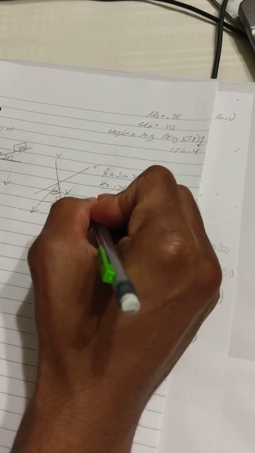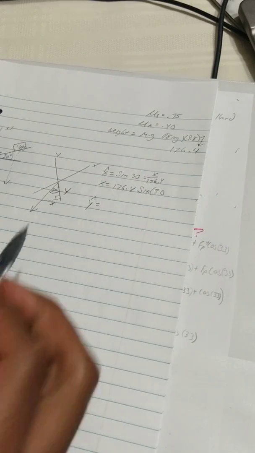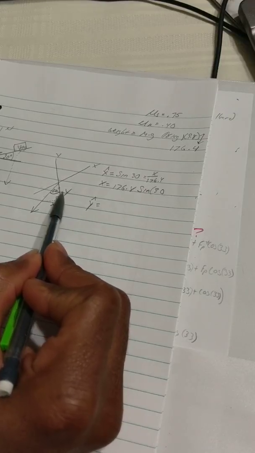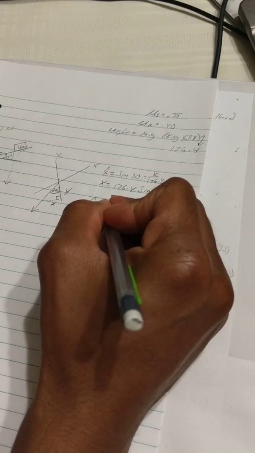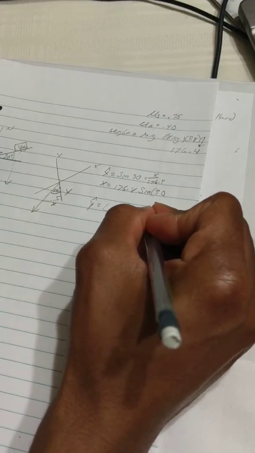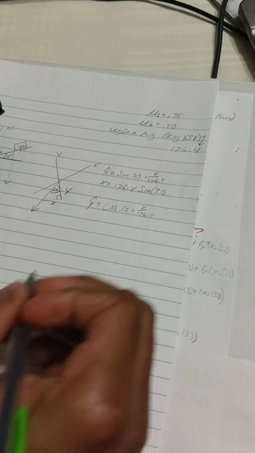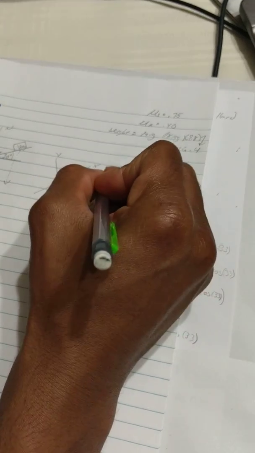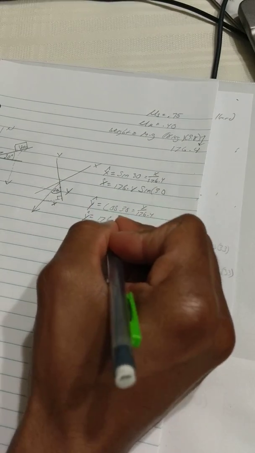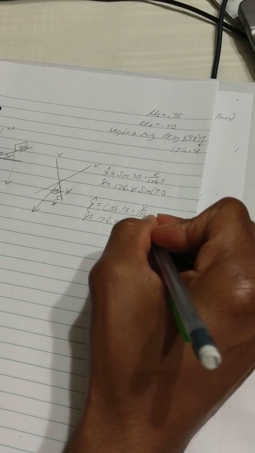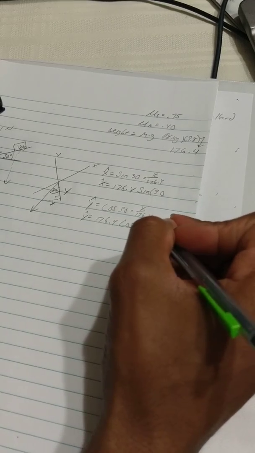And then I can also get my Y. This is going to be cosine, adjacent over hypotenuse, the same over the weight. Solving for Y, it's 176.4 cosine 30. Okay.